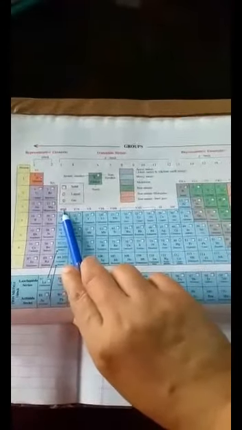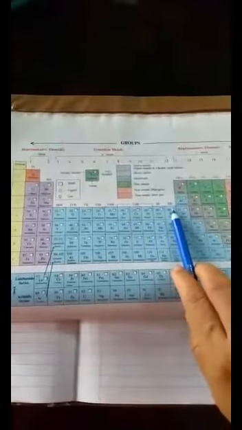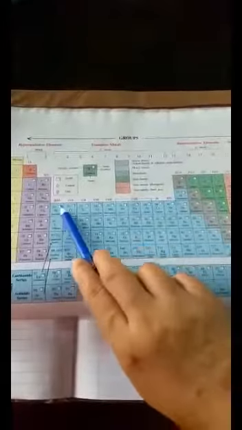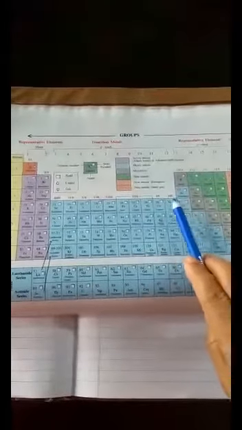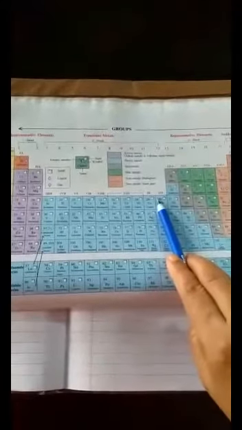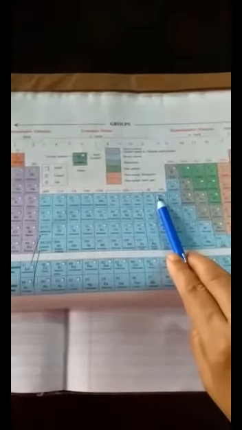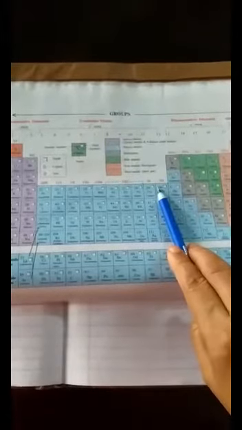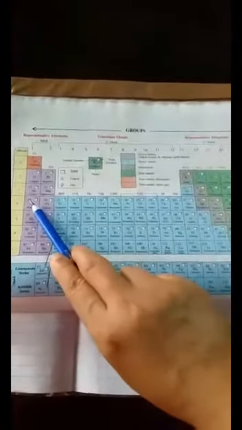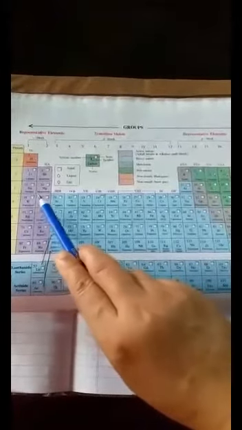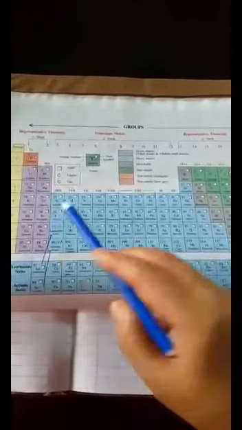In the metals, the elements between group 3 to group 12 are called d-block elements, or transition elements. Group 1 and 2 are called alkali metals and alkaline earth metals.